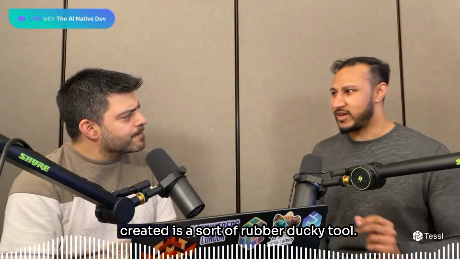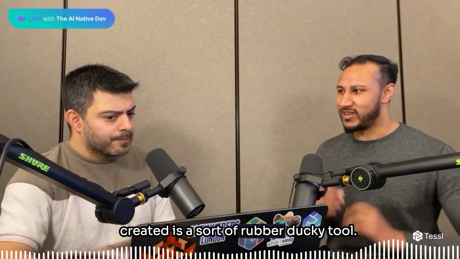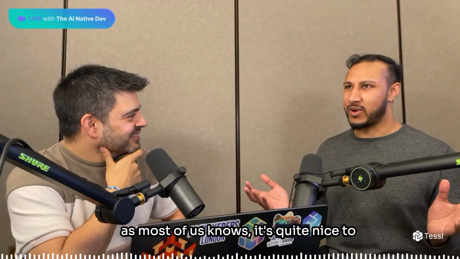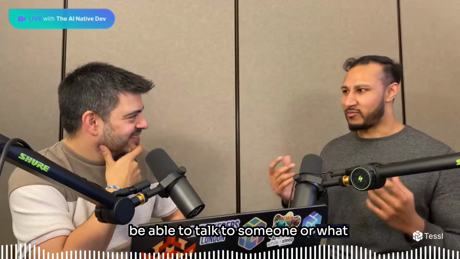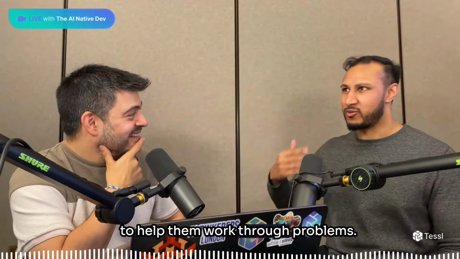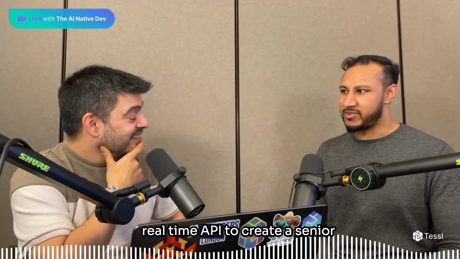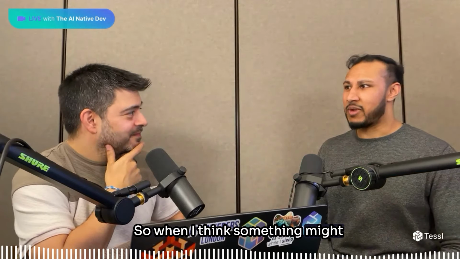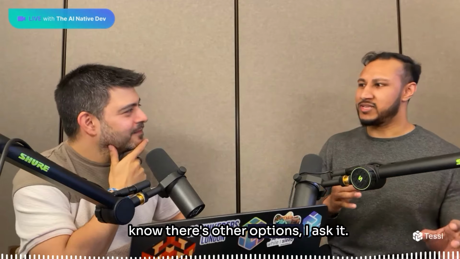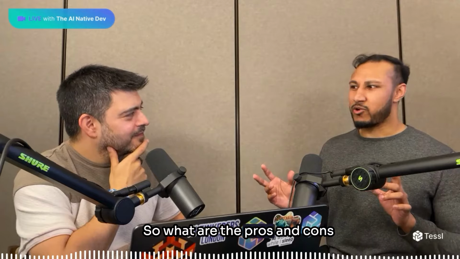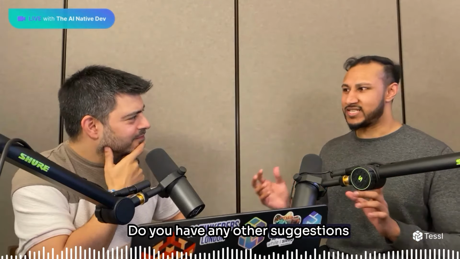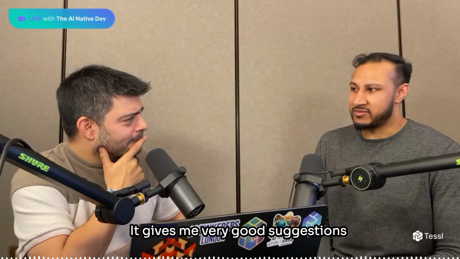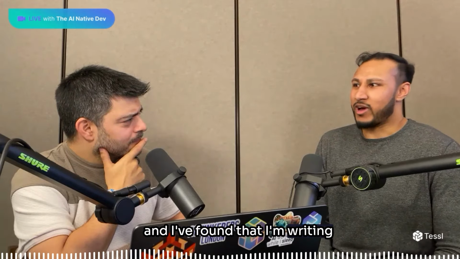And even something that I've created is a sort of rubber ducky tool. As most developers know, it's quite nice to be able to talk to someone, or what a lot of developers do is talk to a little rubber duck to help them work through problems. What I've done is use OpenAI's real-time API to create a senior engineer rubber duck for me. So when I think something might be the right way to do it, but I know there's other options, I ask it, okay, what are the pros and cons of this way of doing it? Do you have any other suggestions of how I could improve this? By telling it to act as a very high-level engineer, it typically gives me very good suggestions. And I've found that I'm writing better code because of it.